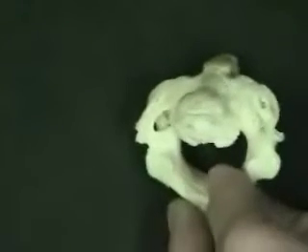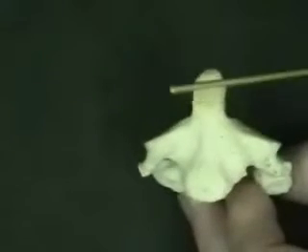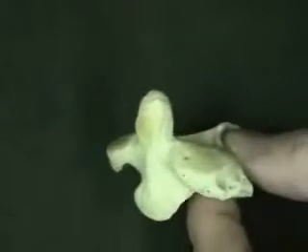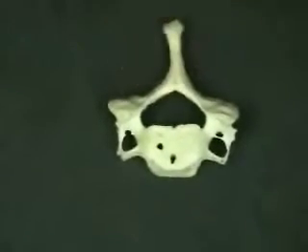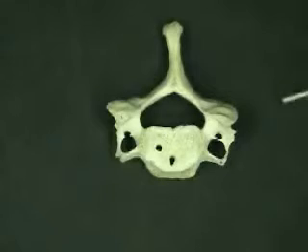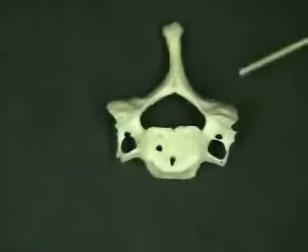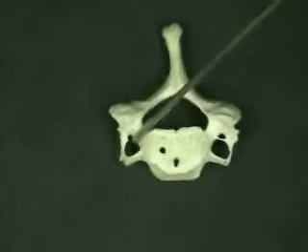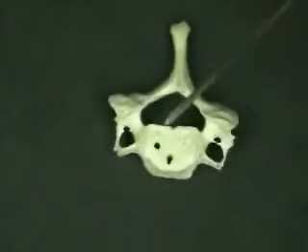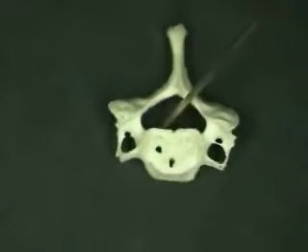So if you pick this up in the lab exam, look for that transverse foramen, you know that it has to be a cervical vertebra. Because it has the dens, or the odontoid process, it must be the second cervical vertebra. The last cervical vertebra that I want to talk about is the vertebra prominens. But how can I tell? Well, first, I know that this is a cervical vertebra because I can see the transverse foramen. I can also see the vertebral foramen.